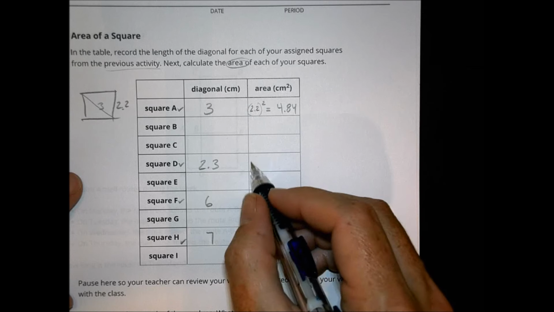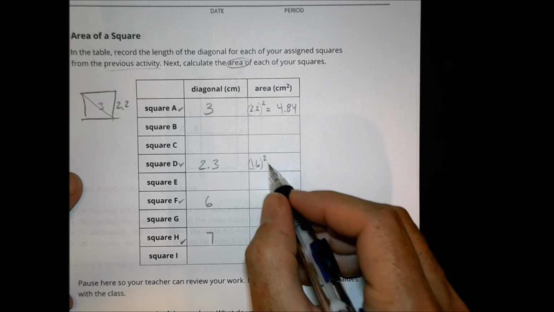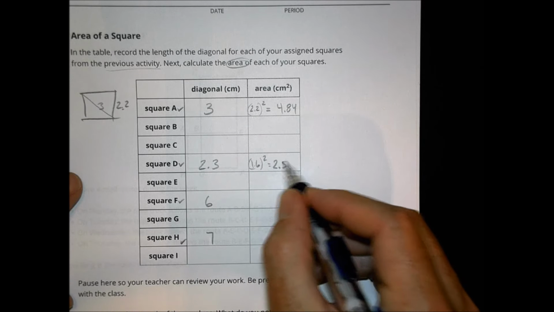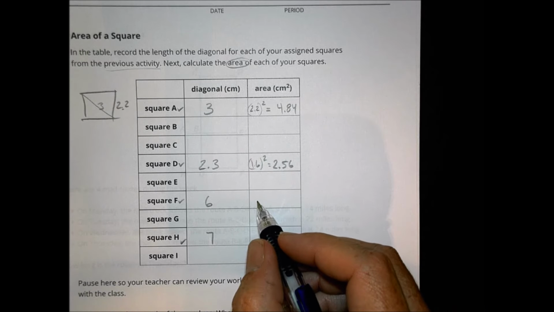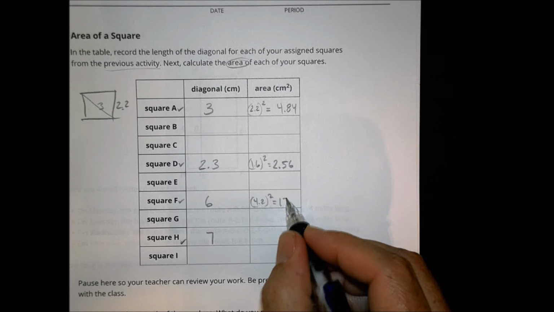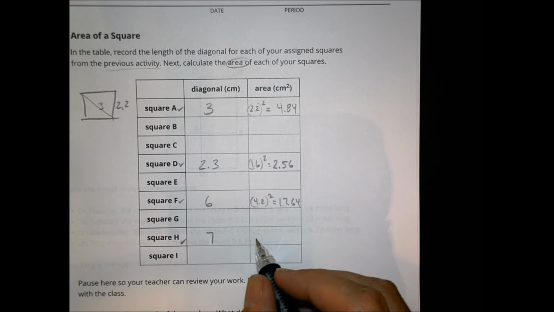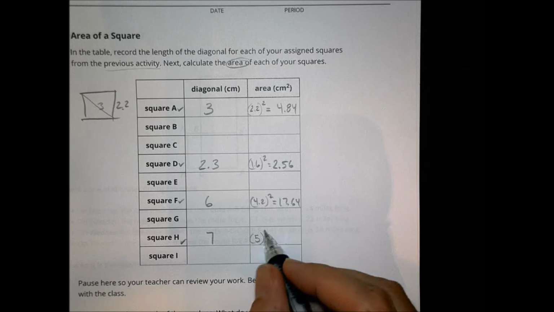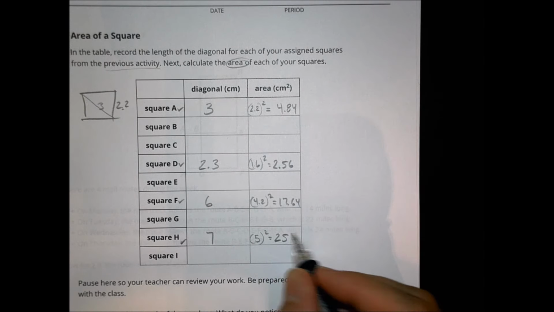Over here, my length was 1.6, so 1.6 squared is 2.56. The length of F was 4.2, and 4.2 squared is 17.64. And then the length of H was 5, and 5 squared is 25.